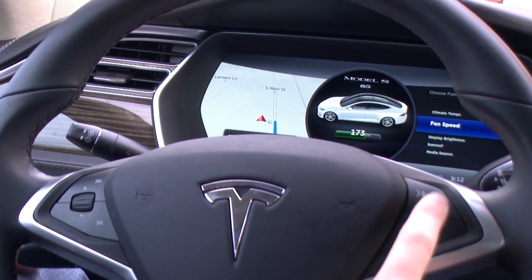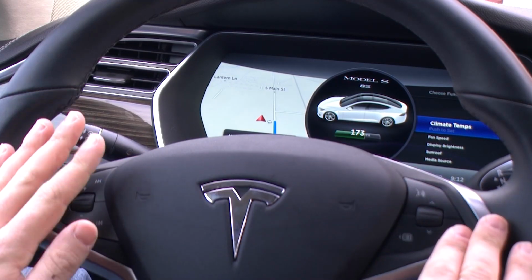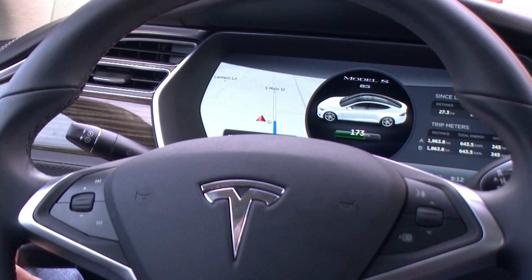Media source, so you can change that. So you can do all of that from just these 6 buttons on the dashboard, or on the steering wheel. I think that's it. Hopefully that's helpful to someone.